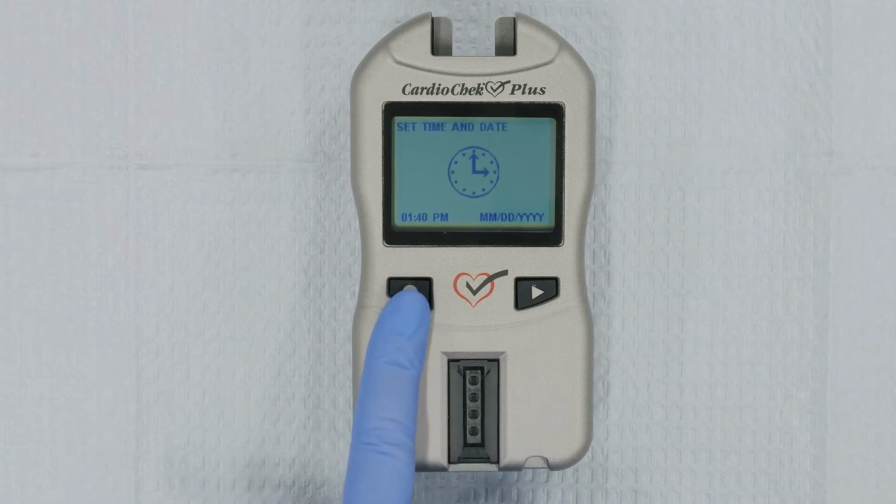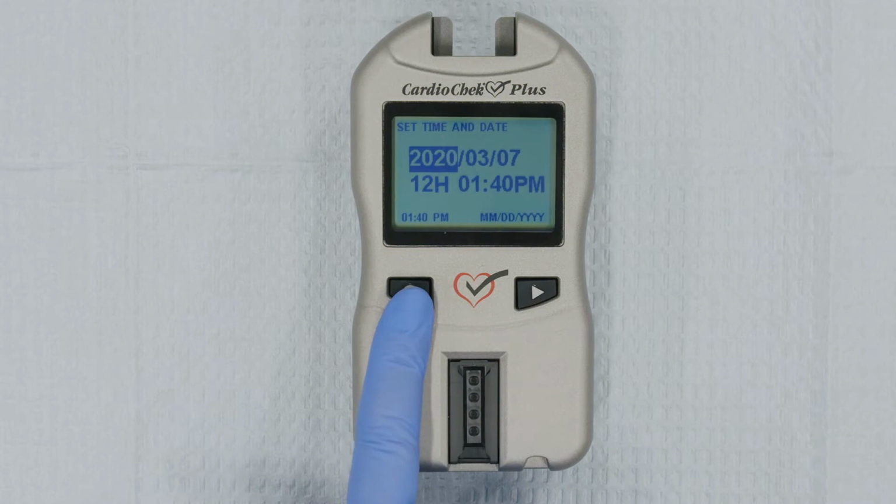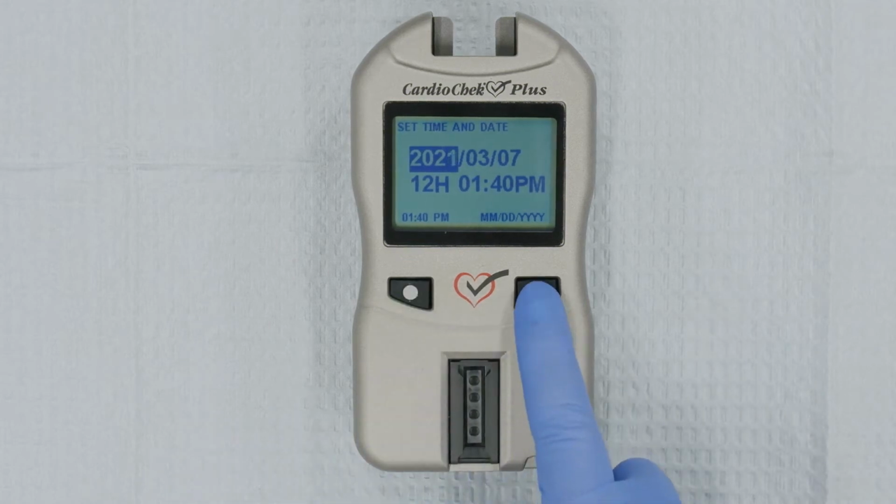After setting the language, set time and date will be displayed on your screen. Press Enter. Using the Enter and Next buttons, set the correct date and time on the analyzer.